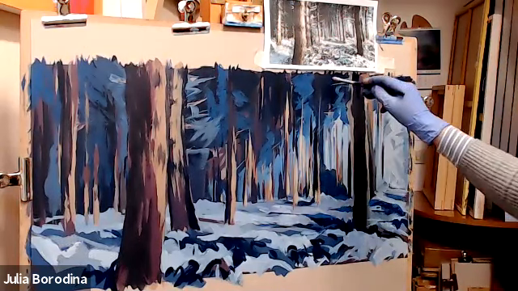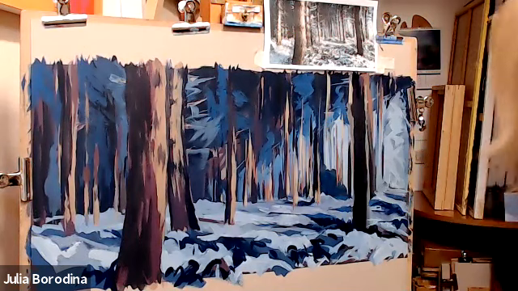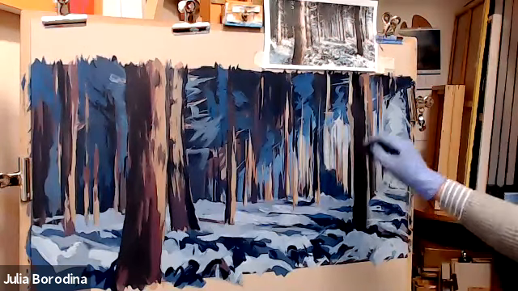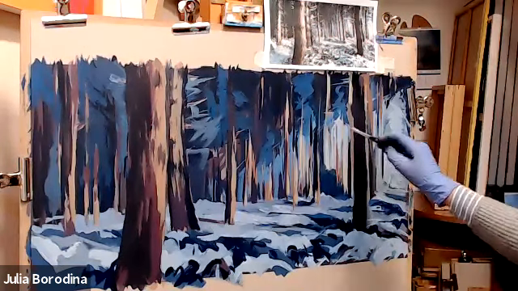All the way across. Okay, my brush is splitting, which actually gives me a good texture from it. Okay, some pale blue again needed there.